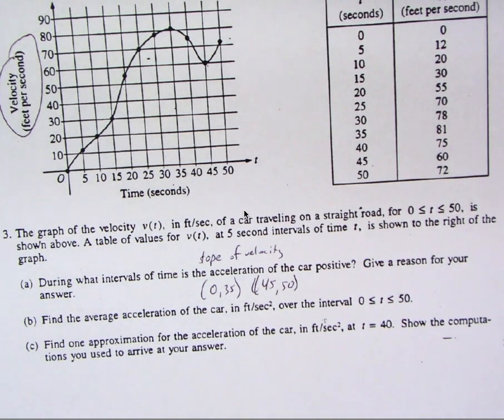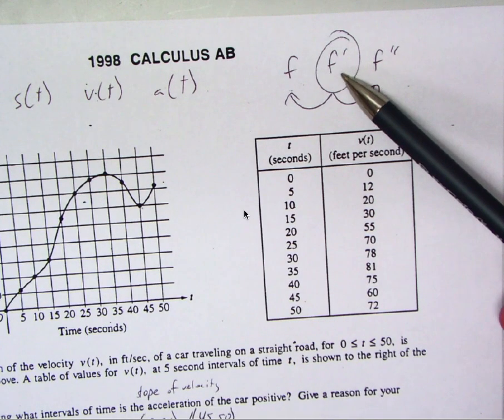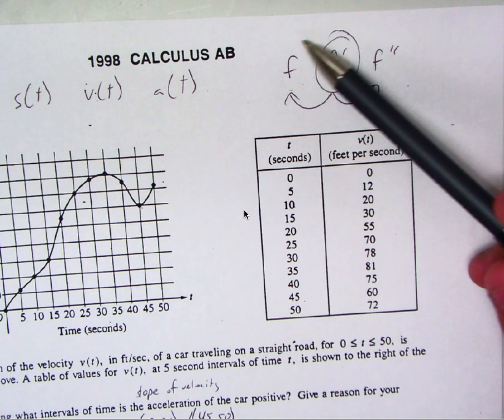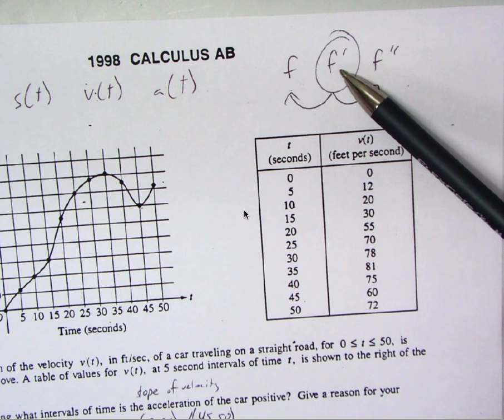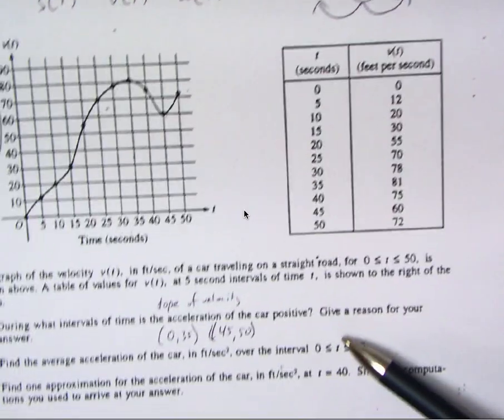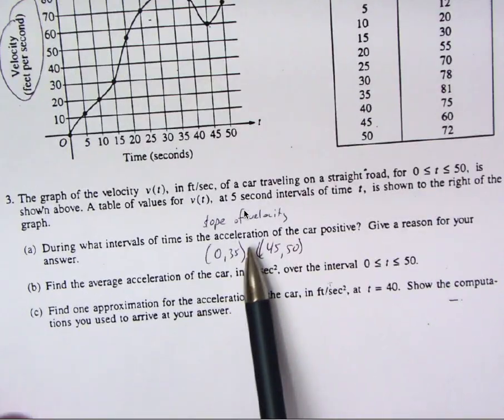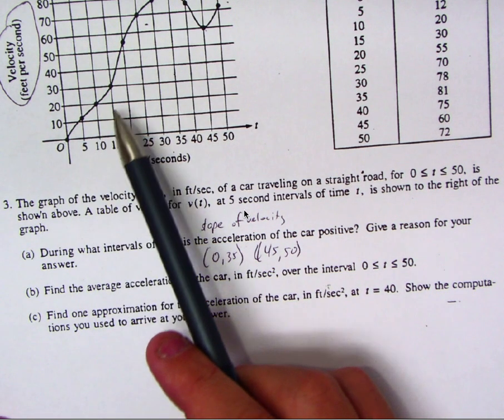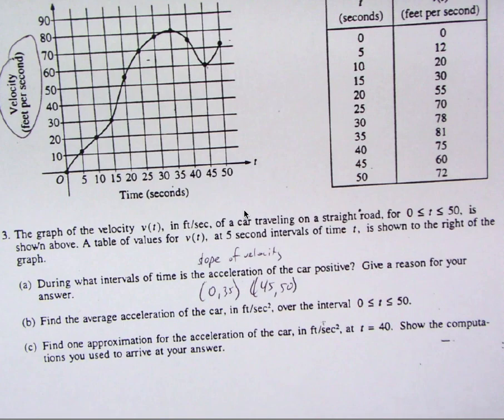We talked graphically a few classes ago, maybe 3 weeks ago or so. We haven't really gotten into graphs a lot lately. But when they're saying where is f prime positive, that's anywhere f is increasing. Anywhere f is increasing, f prime is positive. So when they say give a reason for your answer, acceleration is going to be positive anywhere that velocity is increasing. That's how you're going to have to justify your answer.